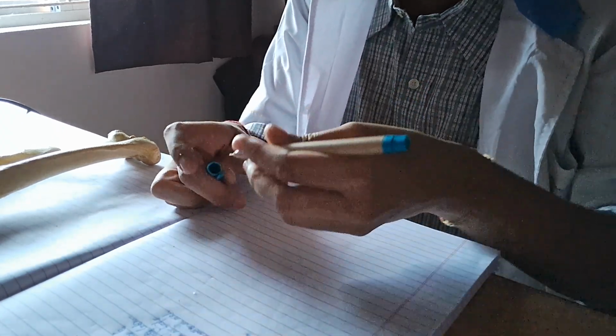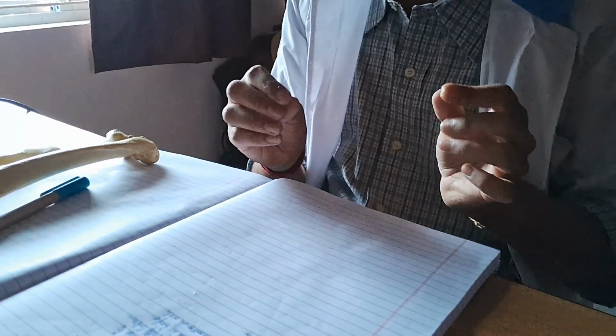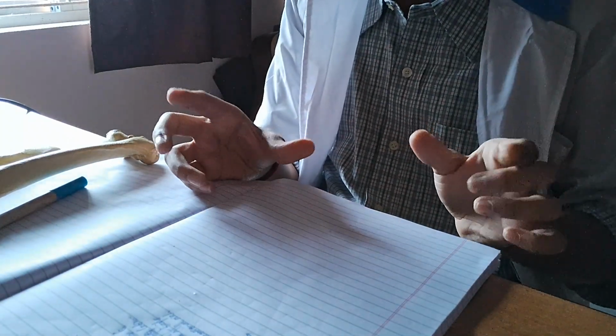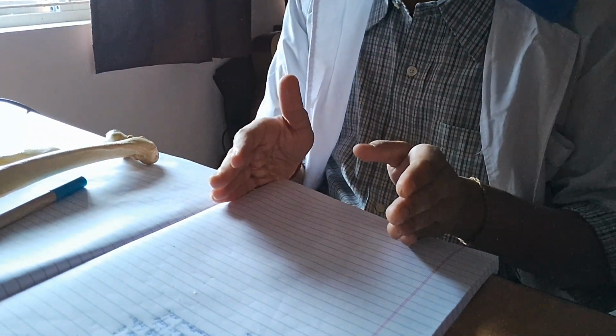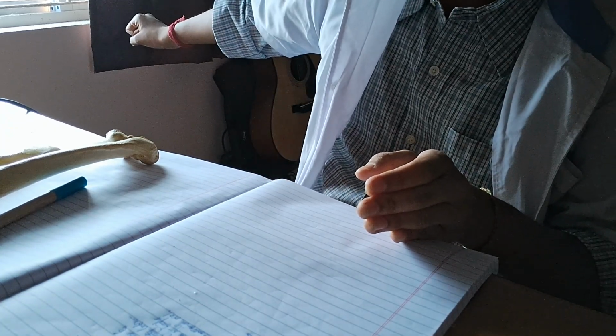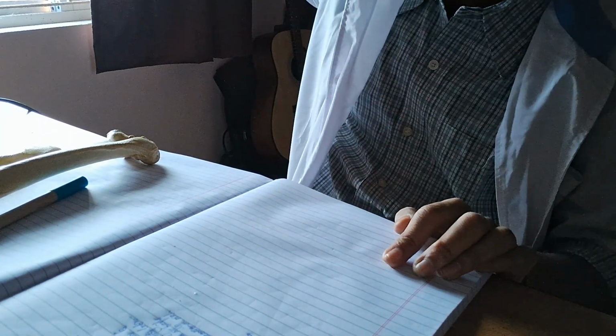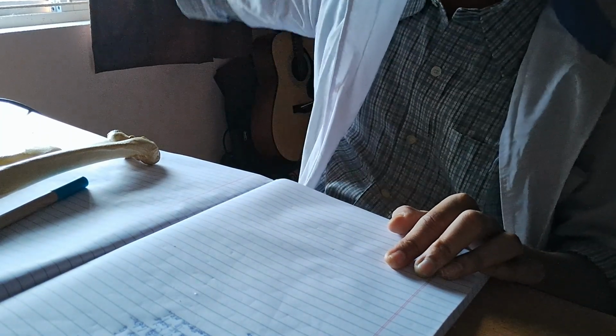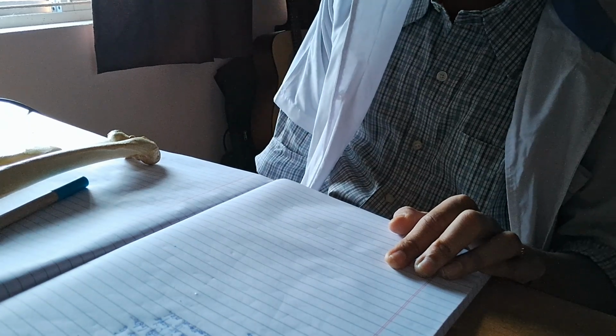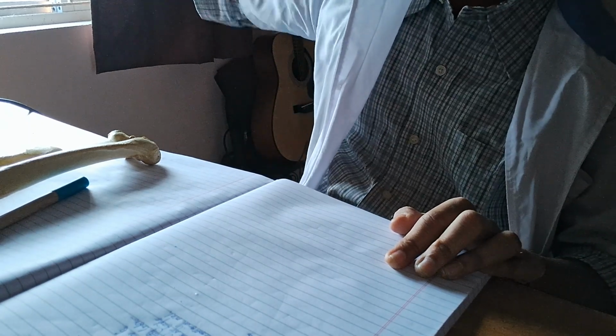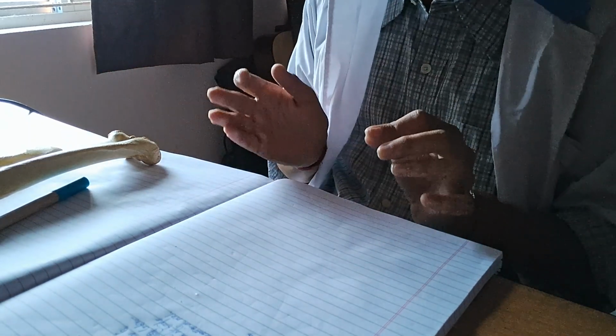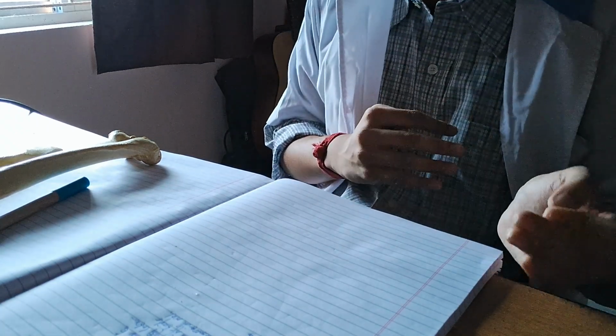First, what is abduction and adduction? Abduction, as a simple way to remember, means minus. You are taking the structure away from your body, it is minus. And adduction, add: you are taking the structure towards your body. For the shoulder joint, abduction and adduction are different.